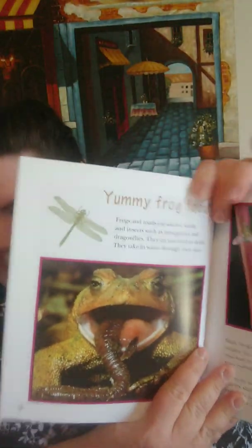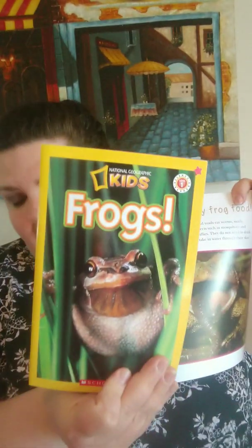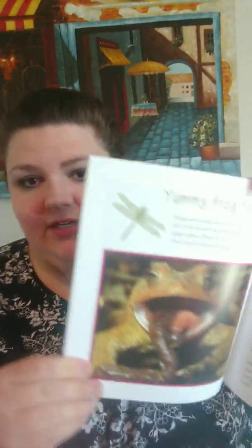So, yummy frog food. Frogs and toads eat worms, snails, and insects such as mosquitoes and dragonflies. So let's stop there for a minute. We already learned in our last book that frogs eat dragonflies and crickets.